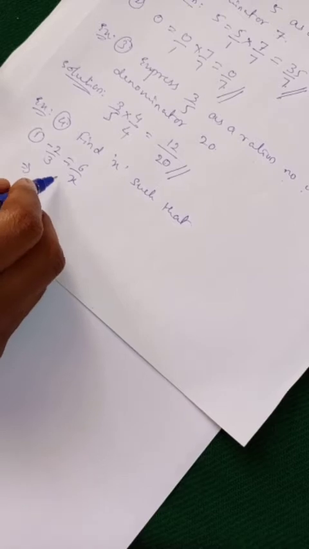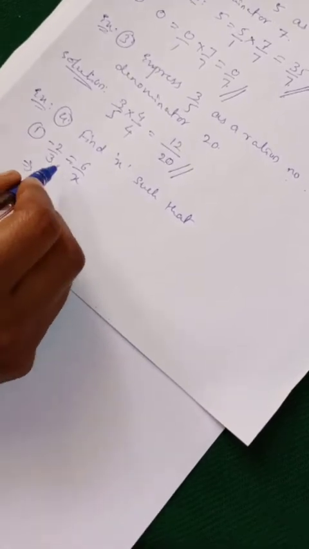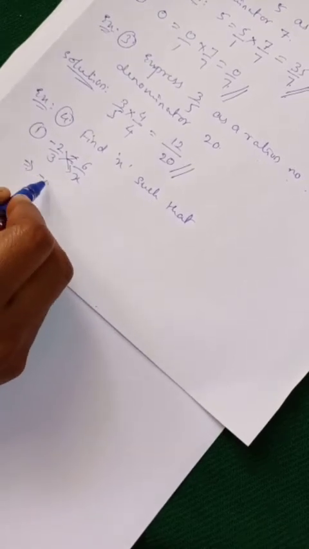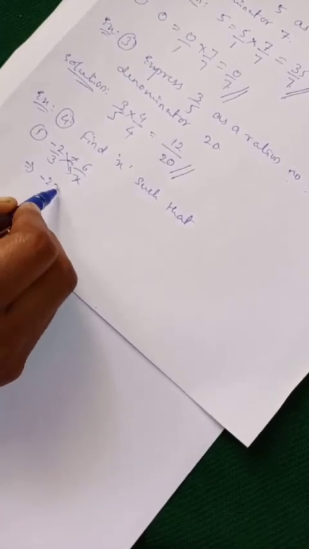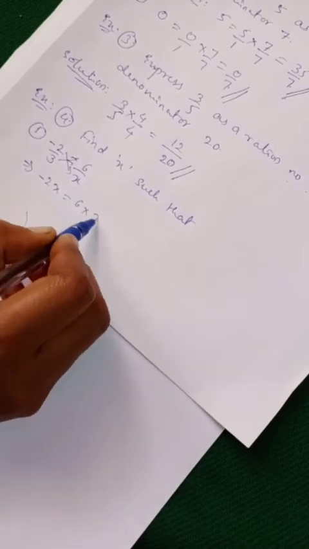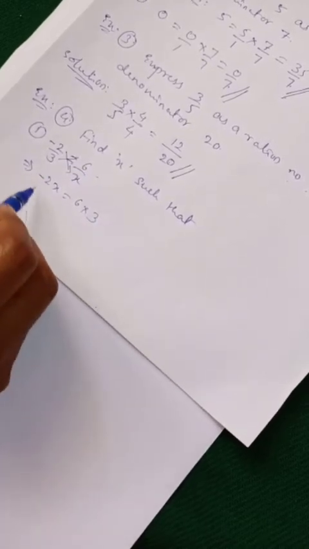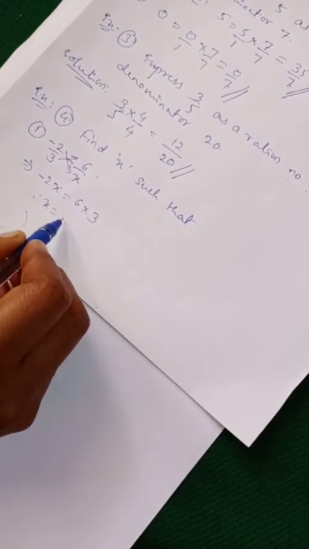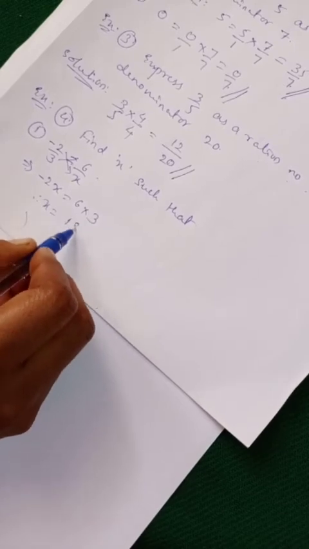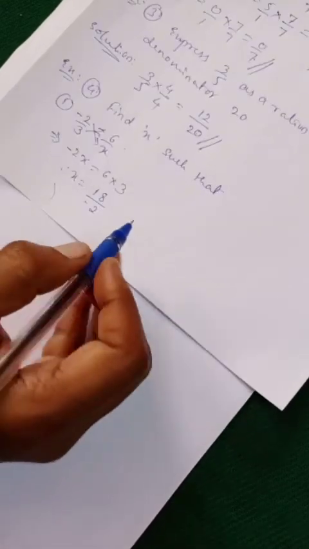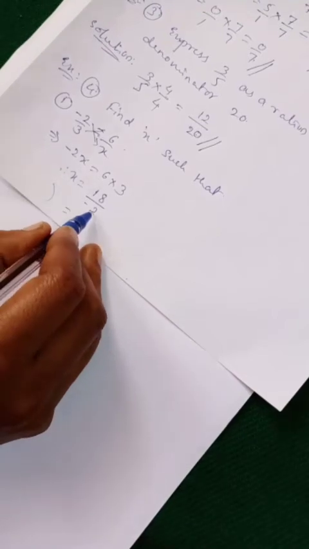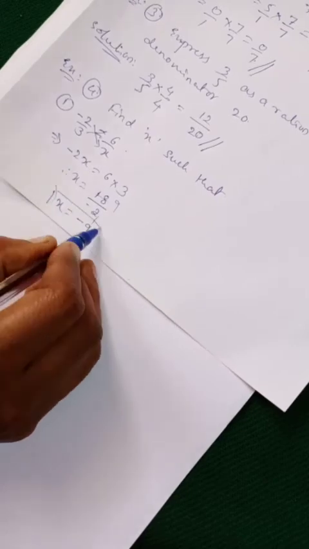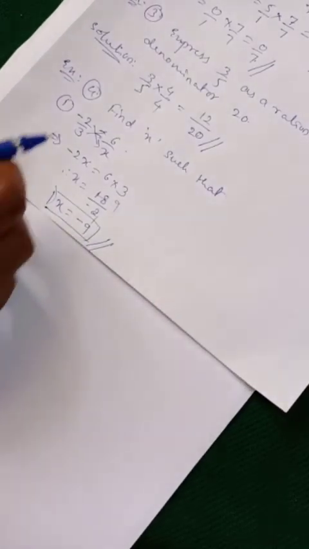After cross multiplication, we write minus 2 into x is minus 2x is equal to 6 into 3. So we are finding the value of x here. Therefore x is equal to 6 3s are 18 by minus 2. So minus 9 is the answer. So x is equal to minus 9 is the answer.